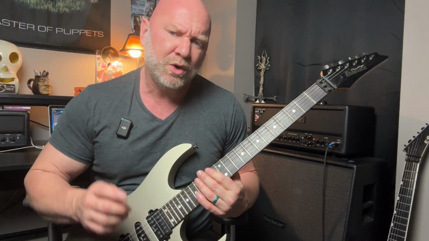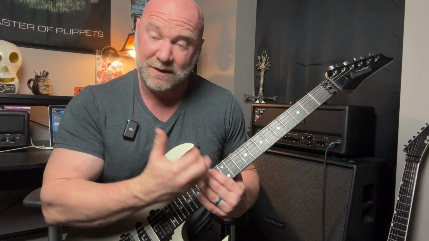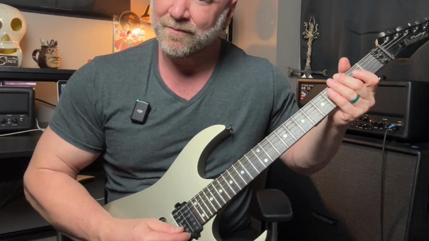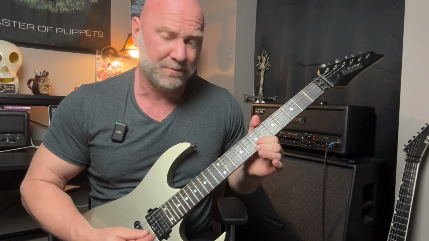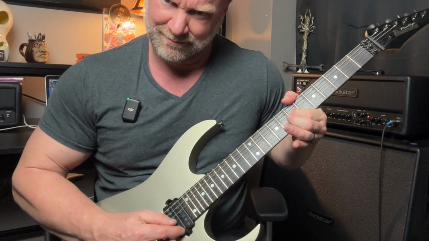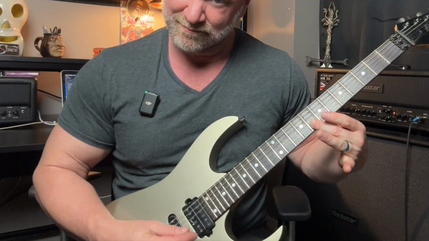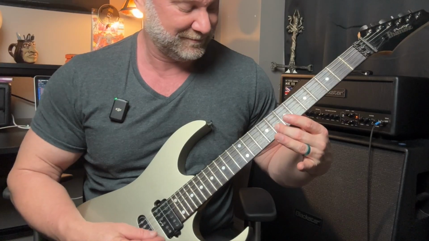There's really only one note that's not necessarily in that bar chord, and that's this note here. But that's the note I'm bending up to make this note rather, which is.